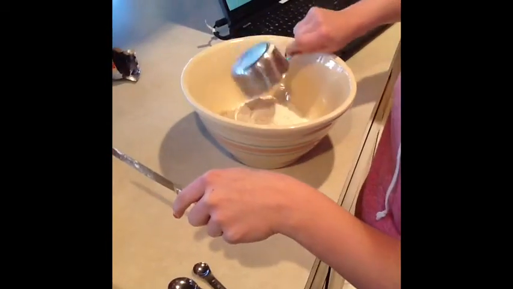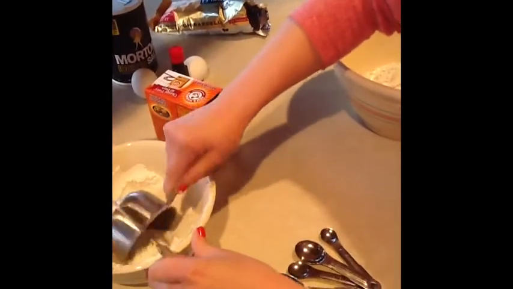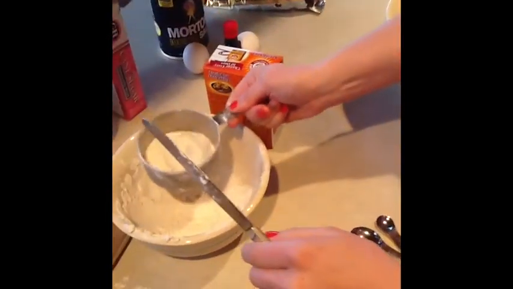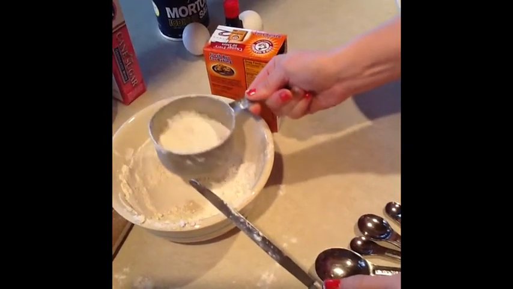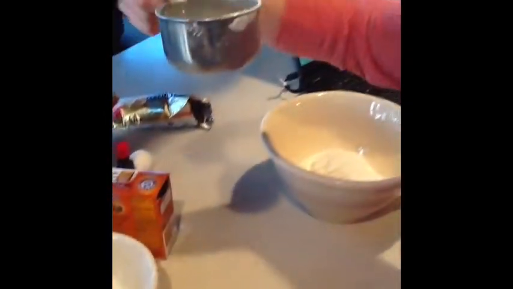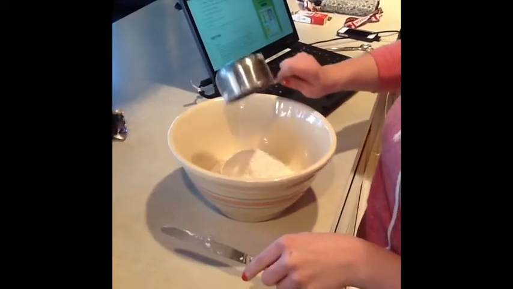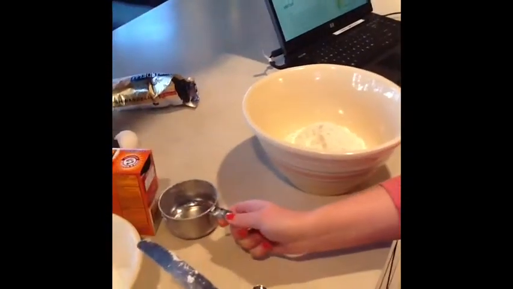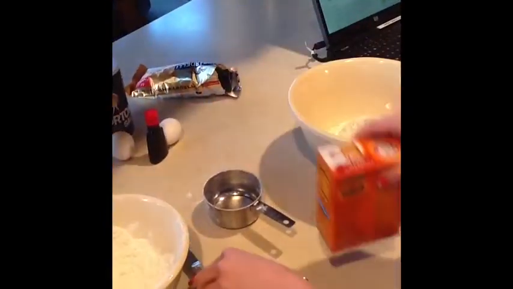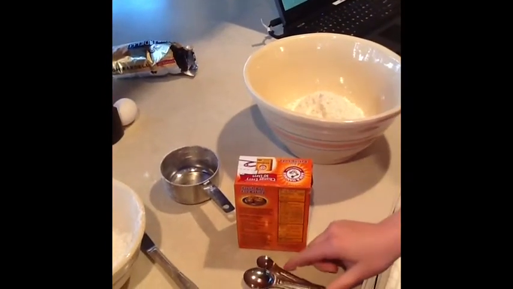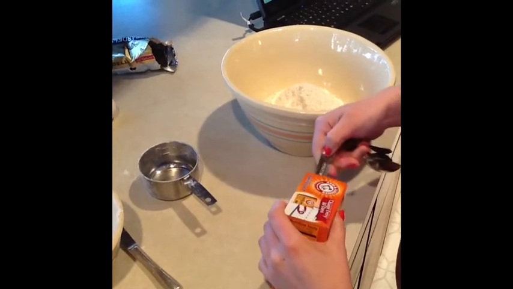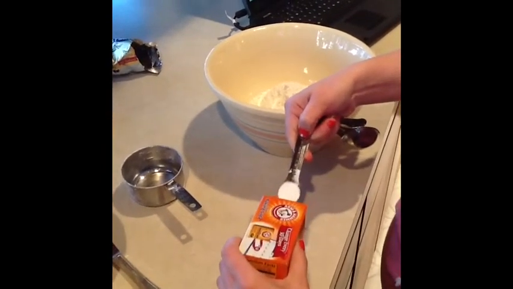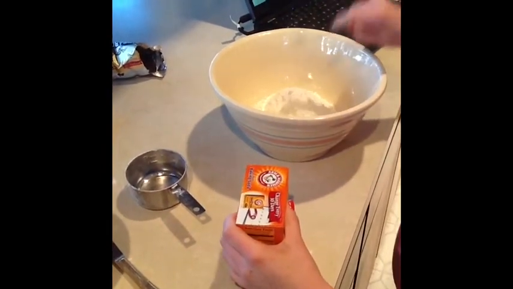Add that to your mixing bowl. And then you'll add another 1/4 cup of all-purpose flour. Add that to your mixing bowl. And now you're done with your flour, and now you want your baking soda. You're going to take your measuring spoons and get a 1/2 teaspoon of baking soda, level it out, and place it in your mixing bowl.